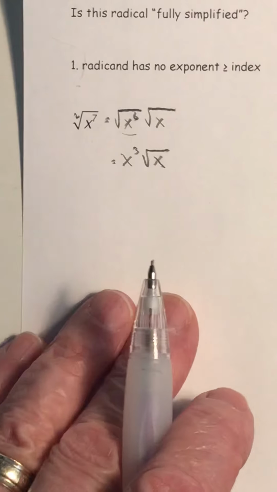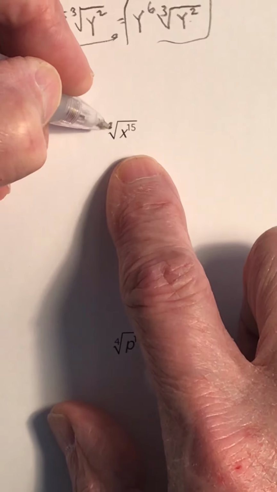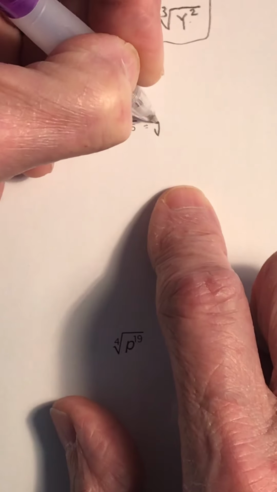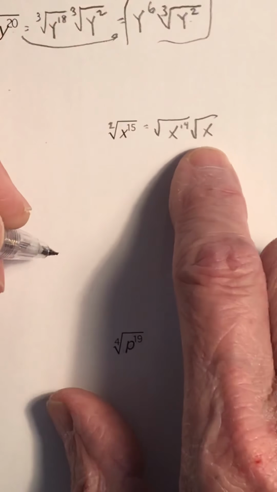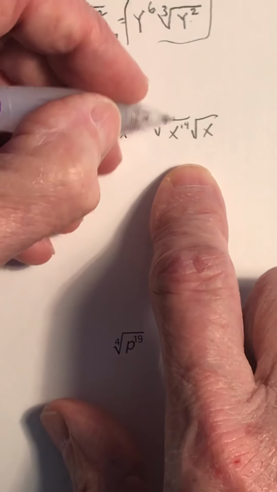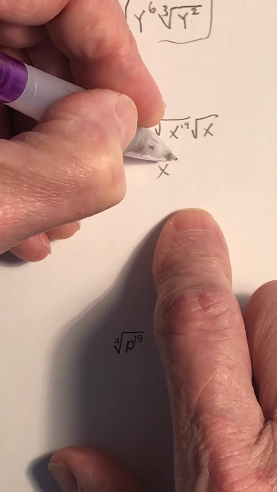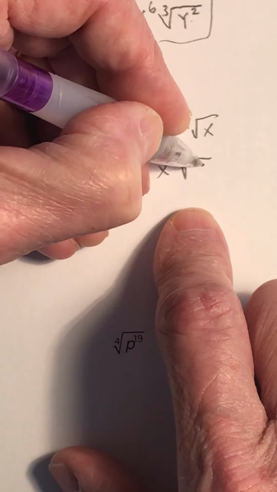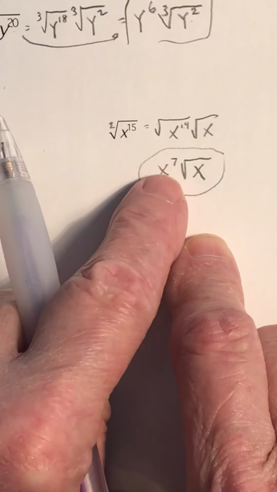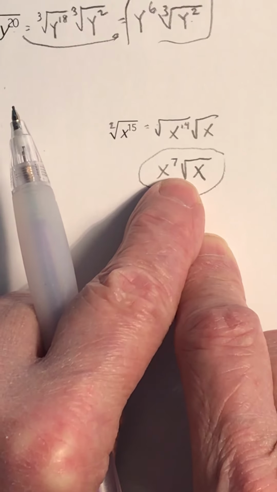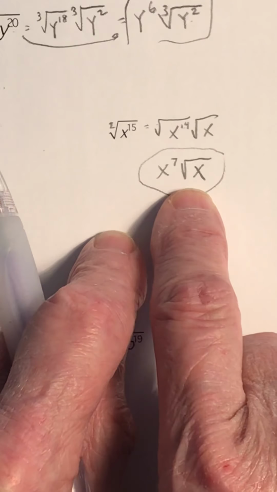Okay. Slide over here. 15 is not divisible by the invisible 2. But we just need to go down 1. See, x to the 14th times x is x to the 15th. And so this becomes x to the 14 divided by 2, which is x to the 7th. And you've got to be careful how you write these so that this really looks like an exponent. It doesn't look like maybe it's an index, maybe it's a 7th root. No, this is clearly x to the 7th power times square root of x.